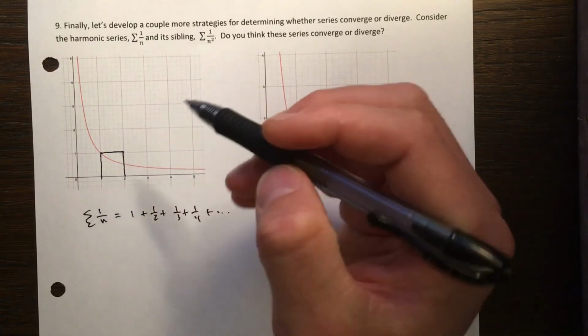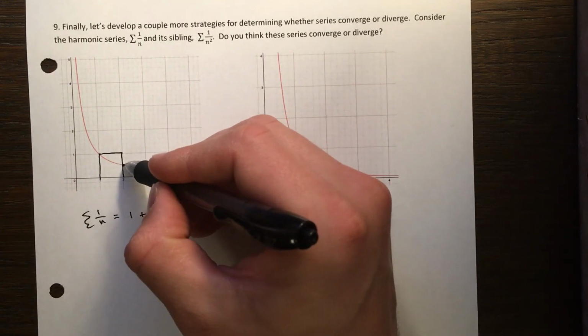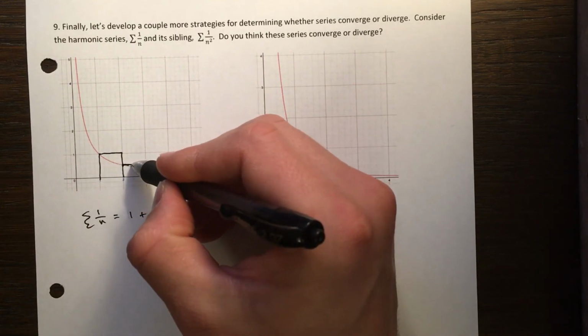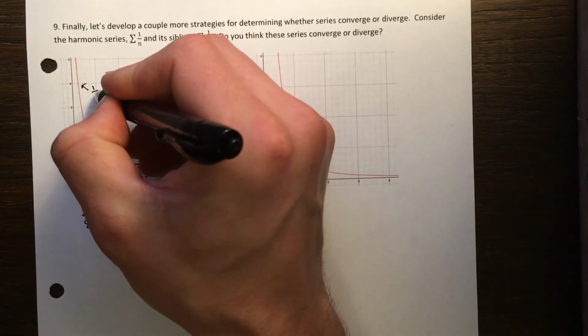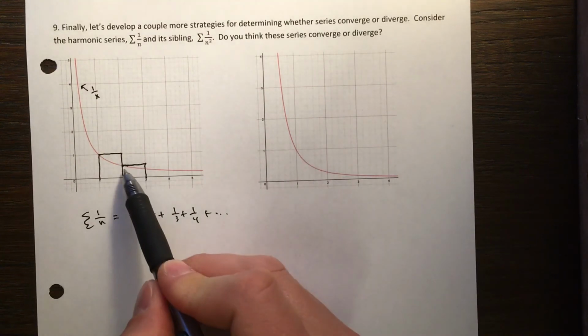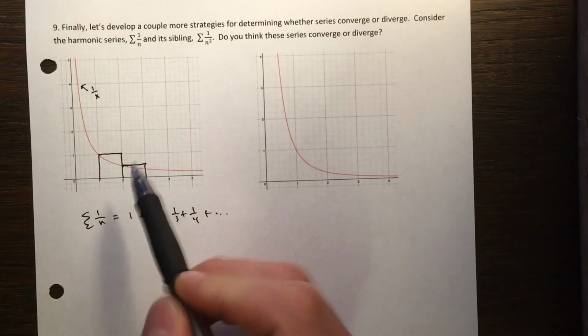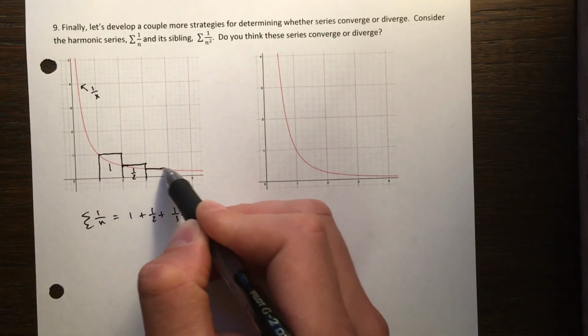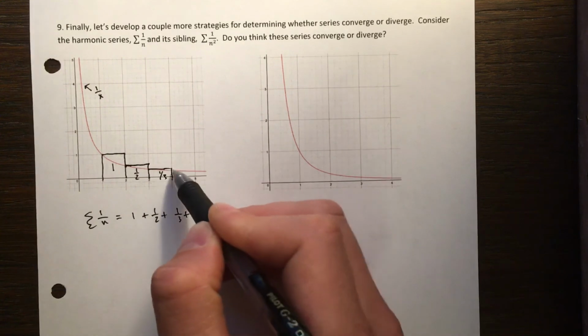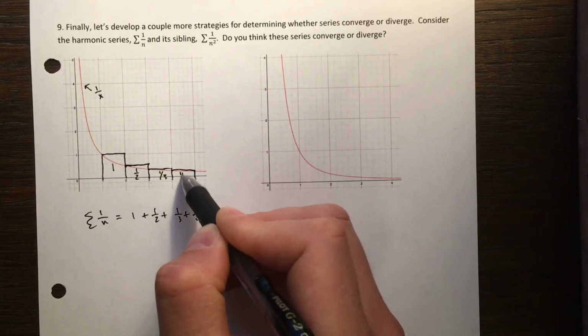That is 1. 1/2 looks like that. That is 1/2 because this function right here is 1 over x. So if this is 1 over x, then that area right there is 1/2. So this is 1, this is 1/2. This right here is 1/3. This right here is 1/4.